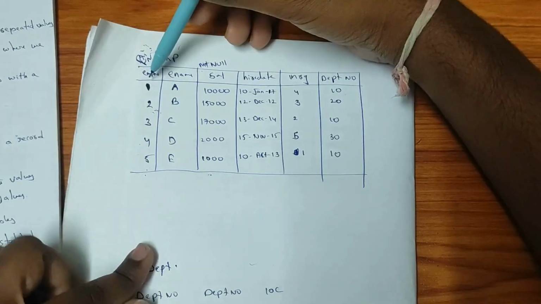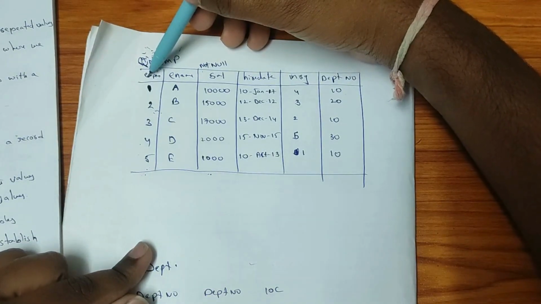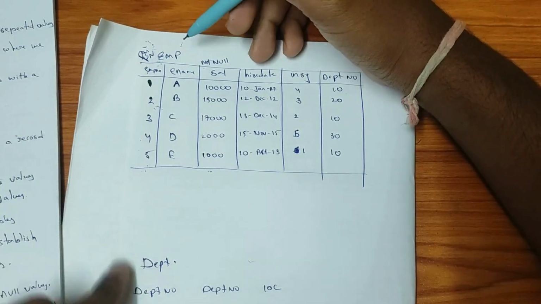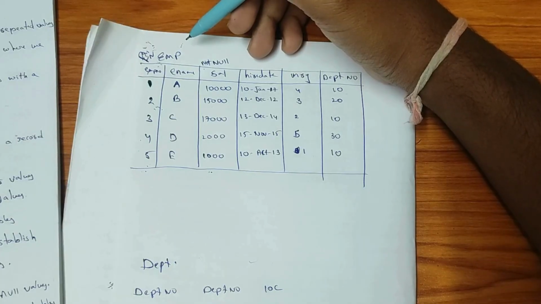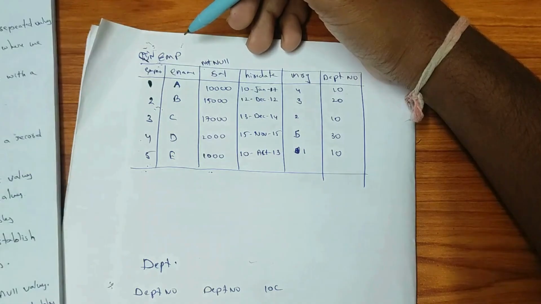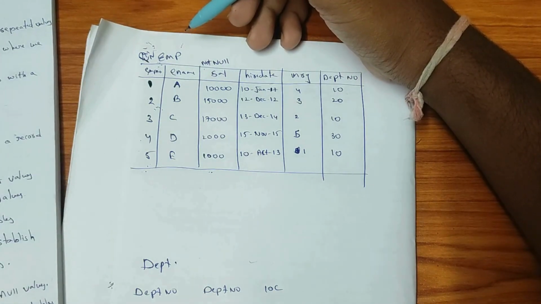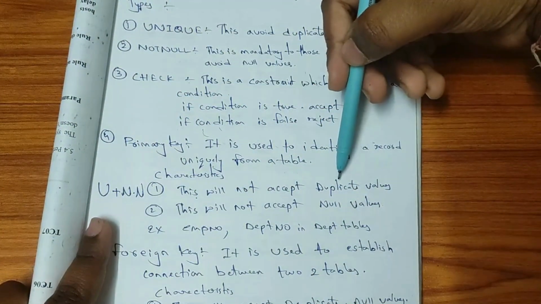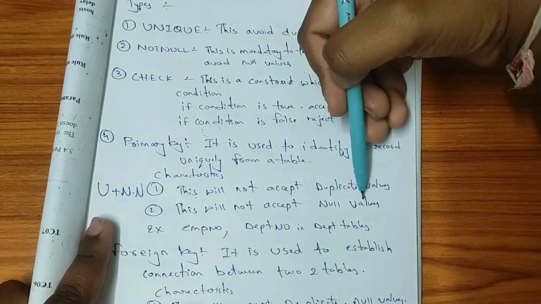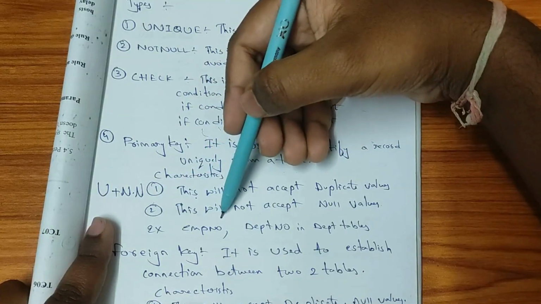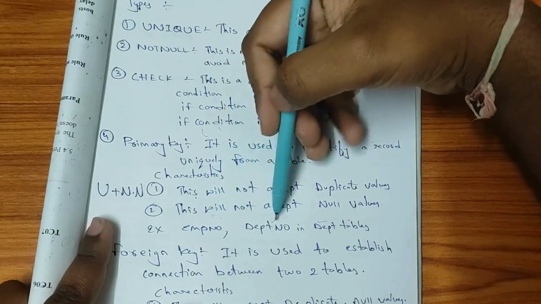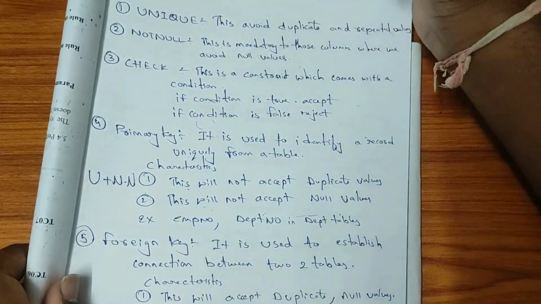So we put a primary key while creating the schema. Schema means the columns we are using in the table. Duplicates should not be there, and null is not accepted, for example employee number, and department number in the department table. These are columns in these tables.